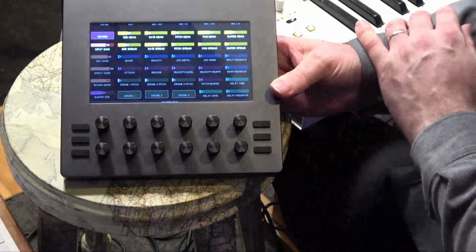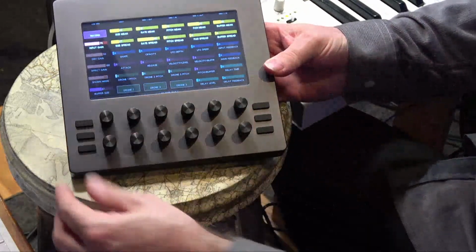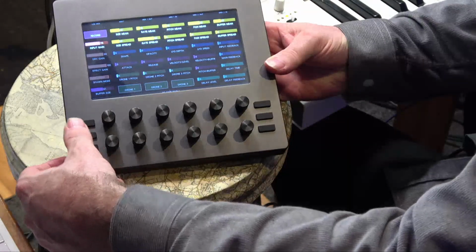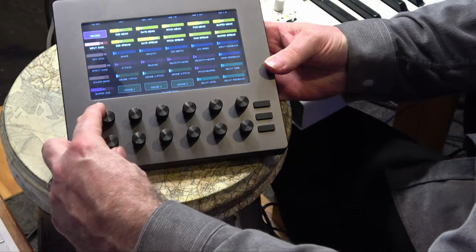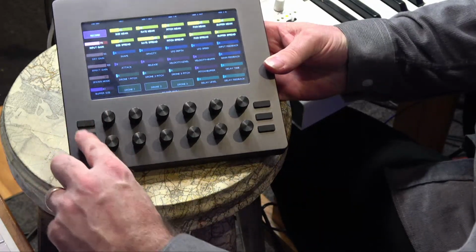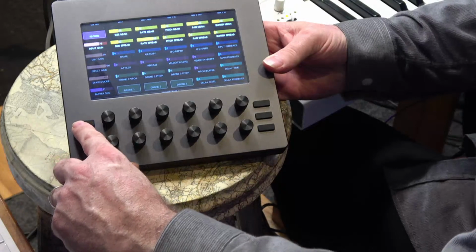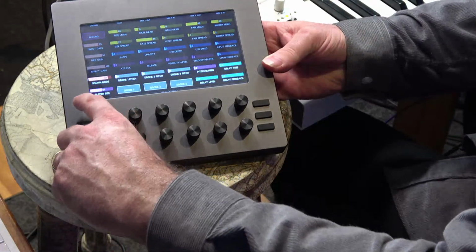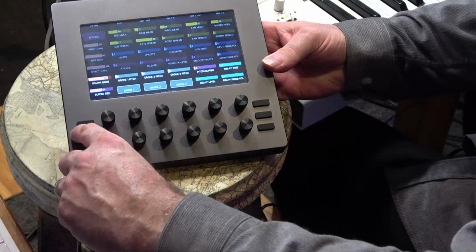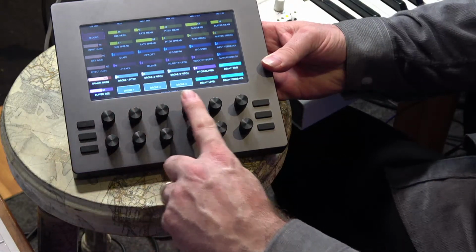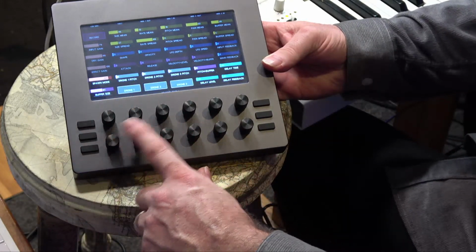So I've mapped a load of parameters, and the way this thing works is you've got three rows, and if I toggle the rows here, you can see I can choose which row that is. I can also tap on a parameter as well, and these are then actually touch sensitive controls.